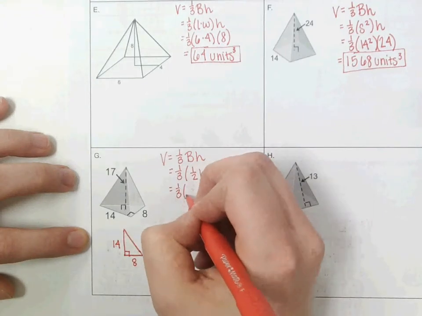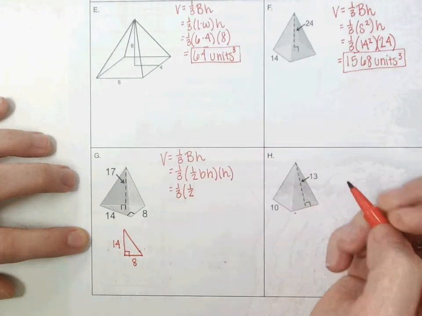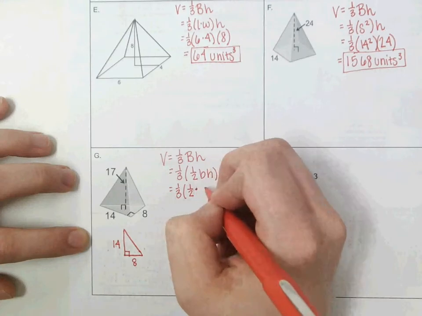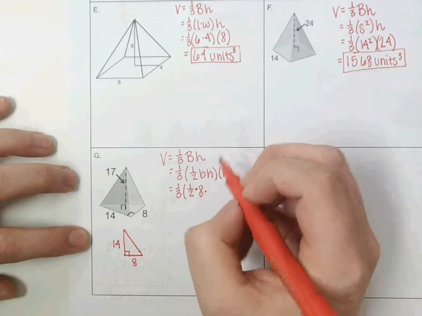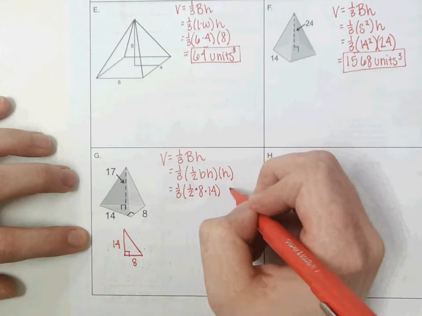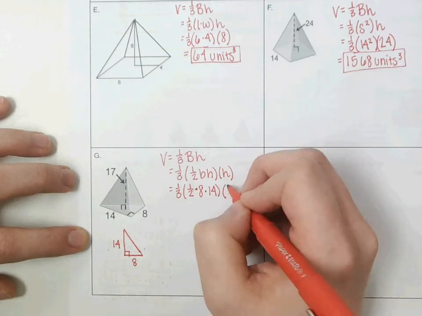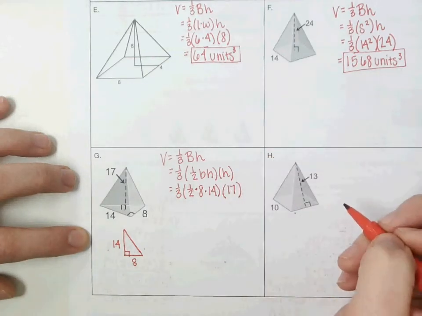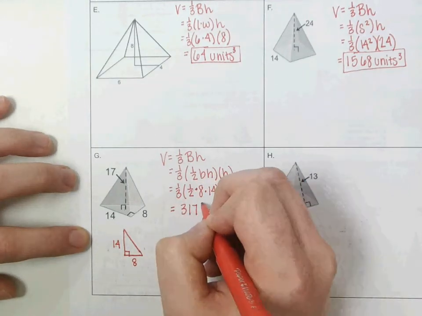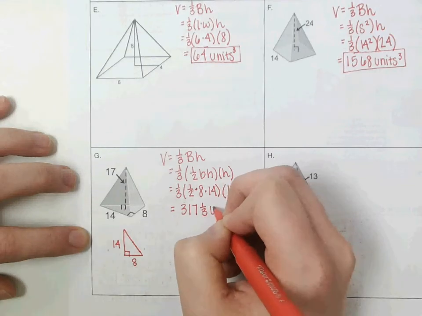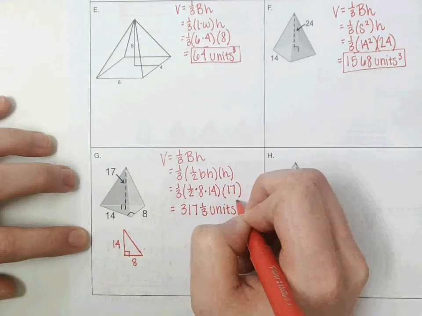Then we're going to fill in our formula for the area of a triangle. So 1/2 times our base of our triangle is 8. The height of my triangle is 14. And then I'm going to multiply that by the height of the pyramid, which is 17. So whenever we multiply all these together, we're going to get 317 1/3. And again, we don't have units, so we'll put units cubed.